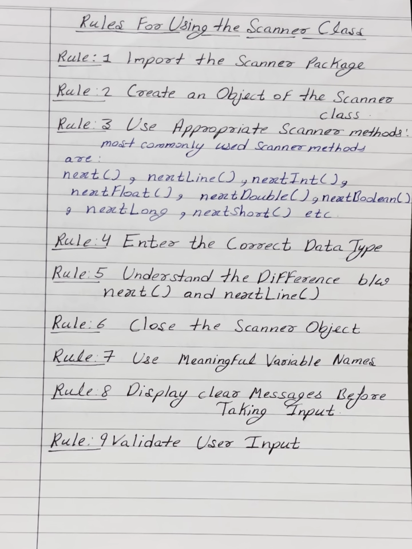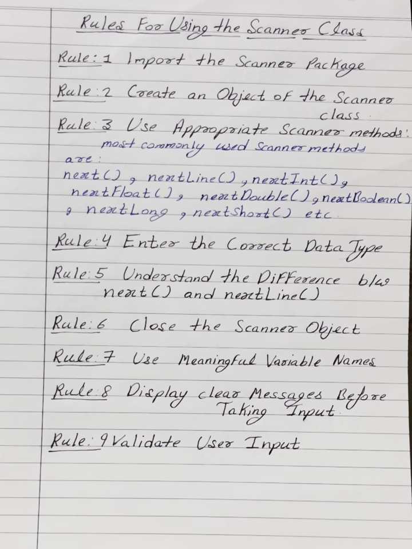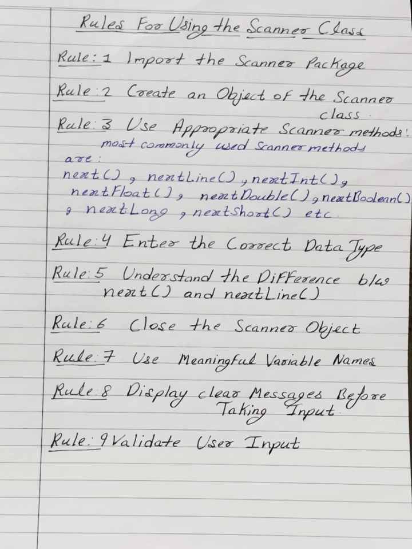Now, next rule is understanding the difference between next and nextLine method. So guys, there can be a little confusion among beginners between next method and nextLine method. So let's understand their differences, because they are both used to read string input. However, they work differently.